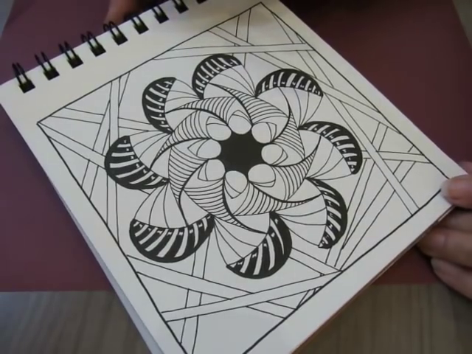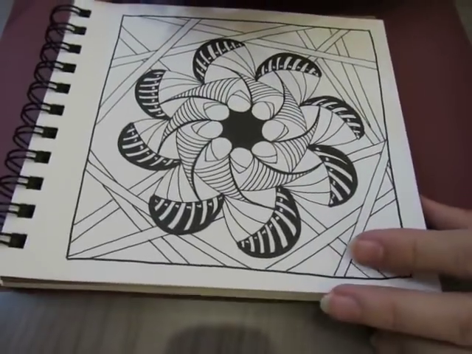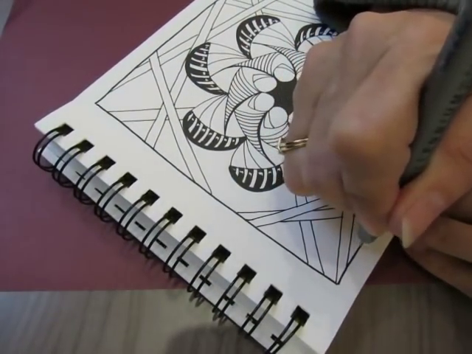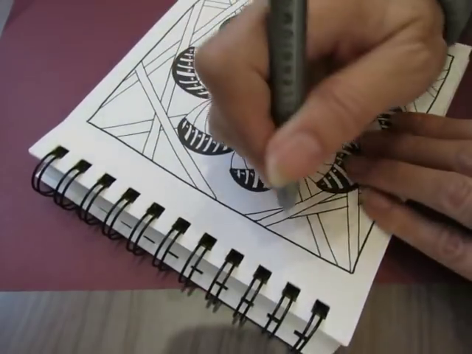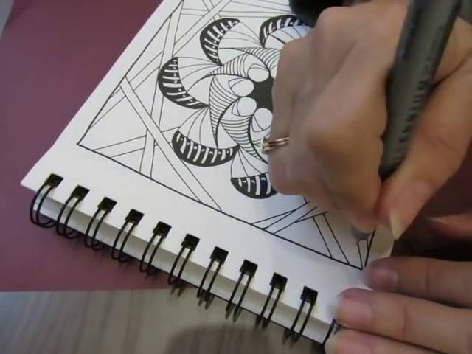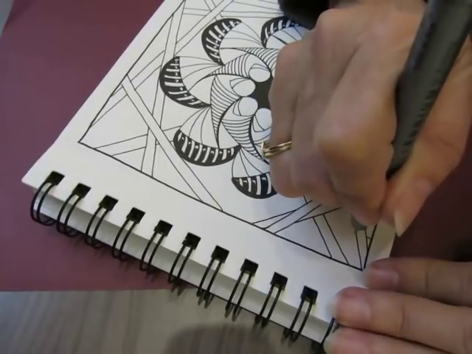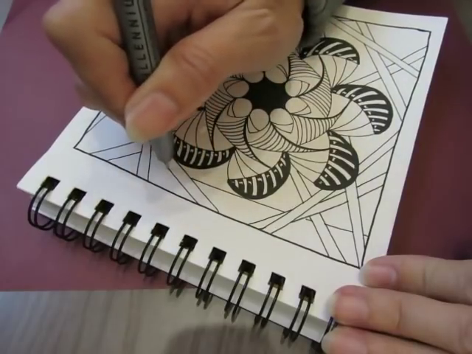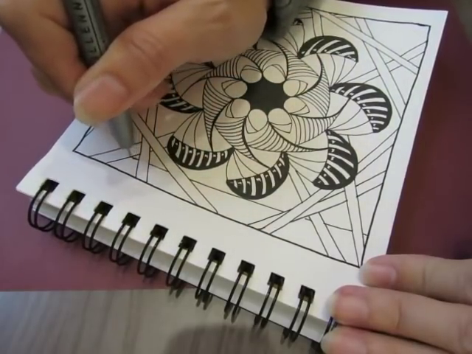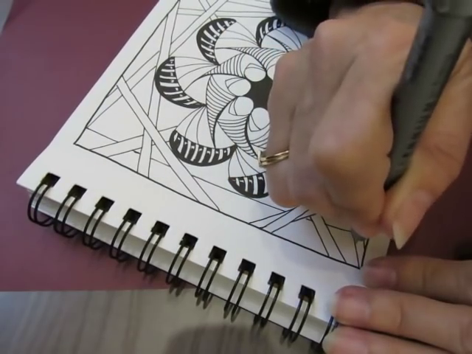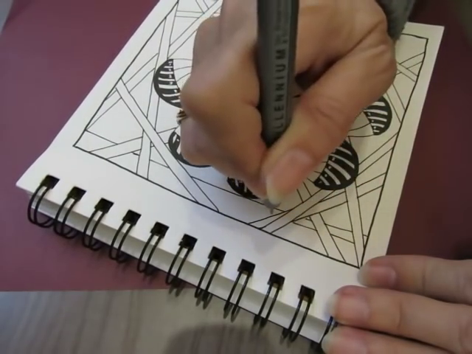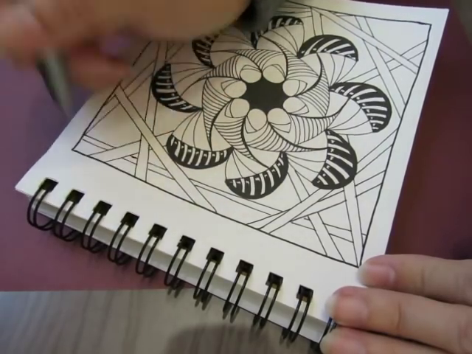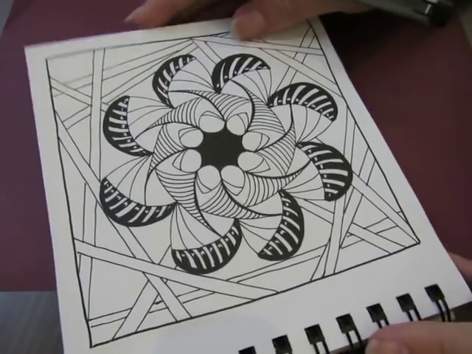Is that filled in enough? One more. Over here somewhere. Kind of this way. Kind of this way. Ooh, that one got skinny. Oh well, that's a skinny stick.